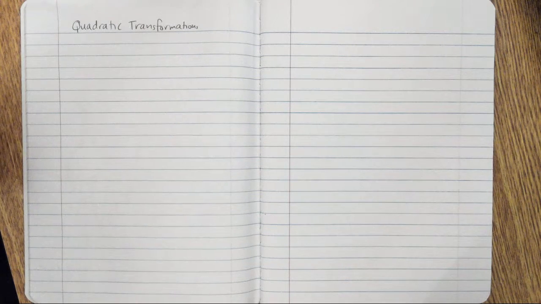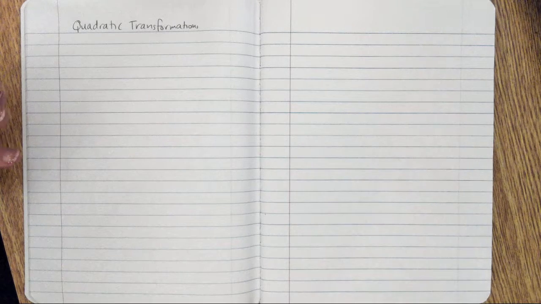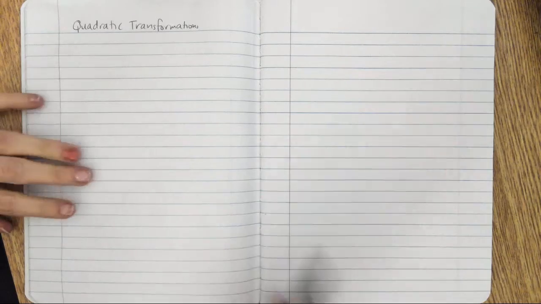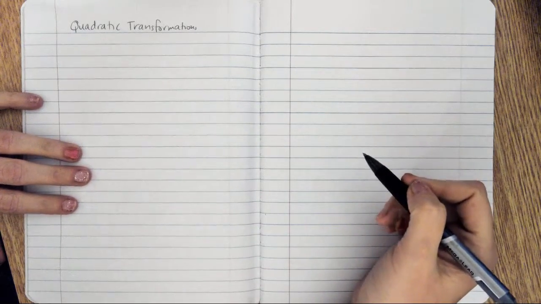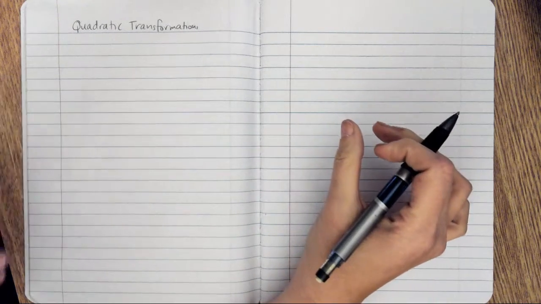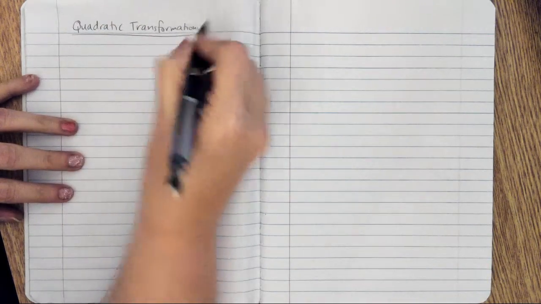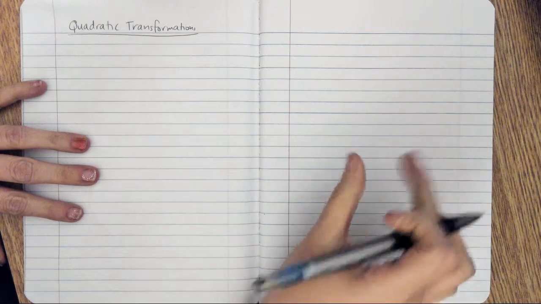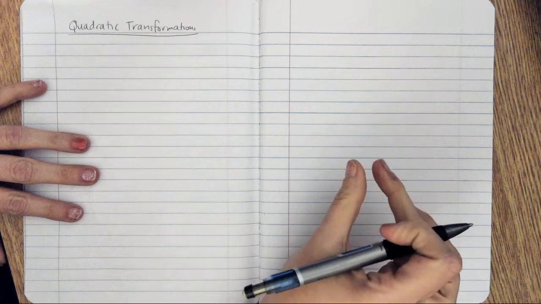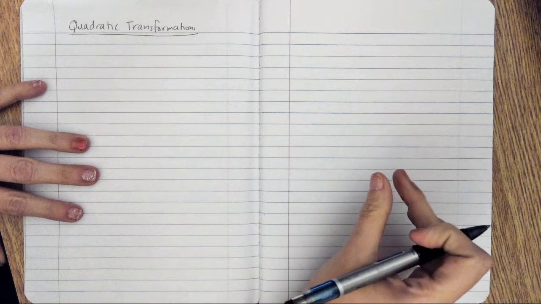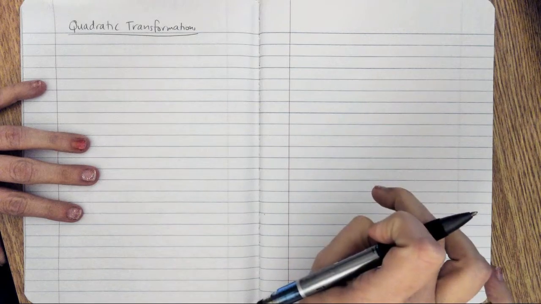Okay, today we're going to talk about quadratic transformations. So what that means is how we can look at the equation of the linear parent function and use that equation to help us figure out how the vertex is moving and how the parabola is being transformed. This time, we're not looking at horizontal stretches and compressions. We're really only looking at vertical stretches and compressions.